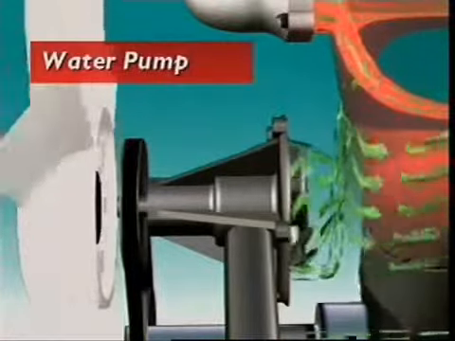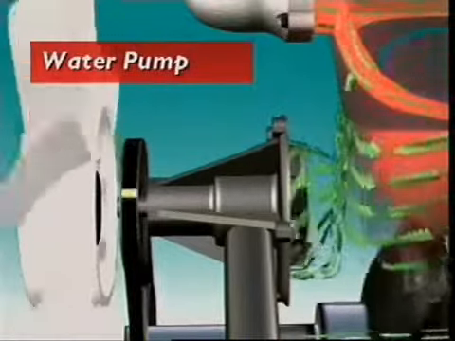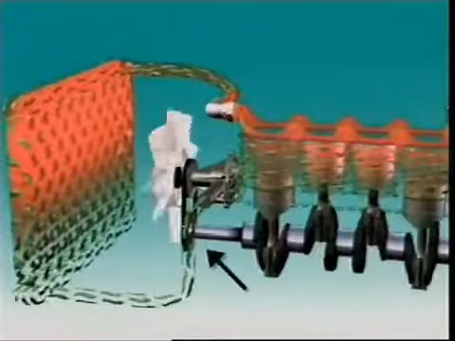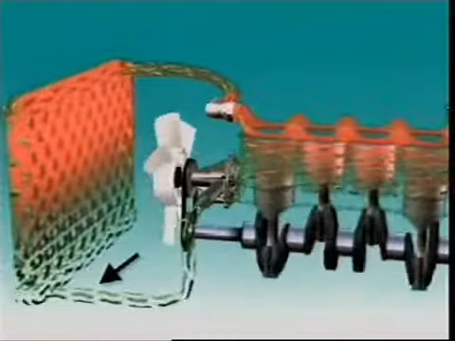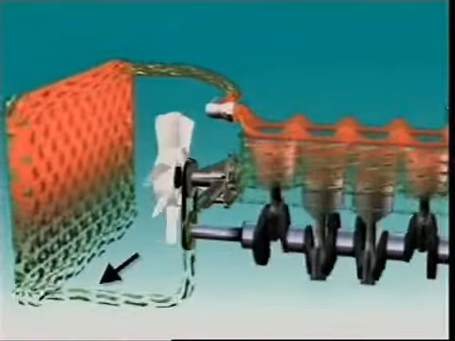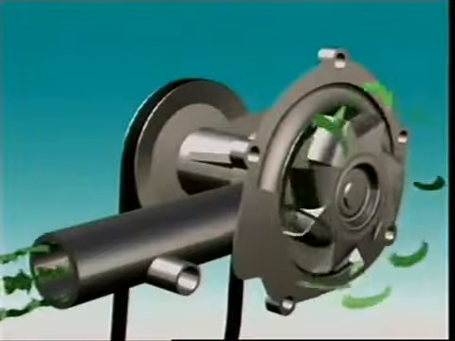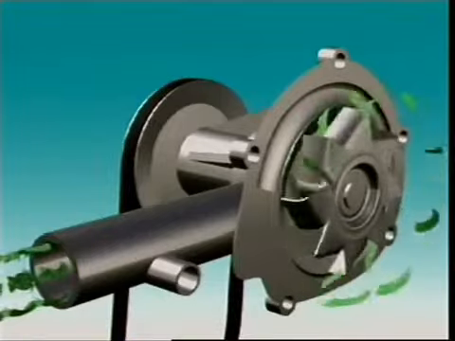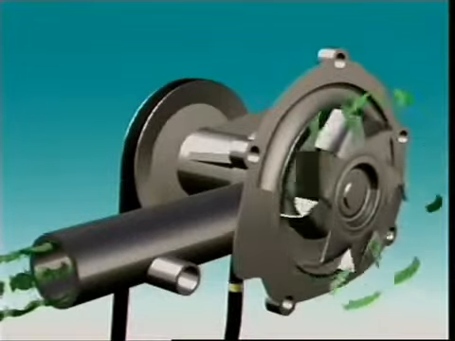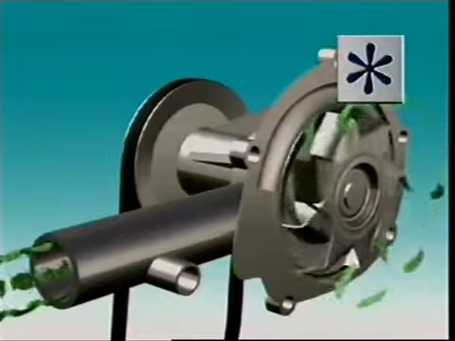The water pump is usually in front of the cylinder block, belt driven from a pulley on the front of the crankshaft. A hose connects it to the bottom of the radiator where the cooler liquid emerges. It has fan-like blades on a rotor or impeller. Coolant enters the center of the pump. The rotor spins and centrifugal force moves the liquid outward. It is driven through the outlet into the cooling passages called water jackets.